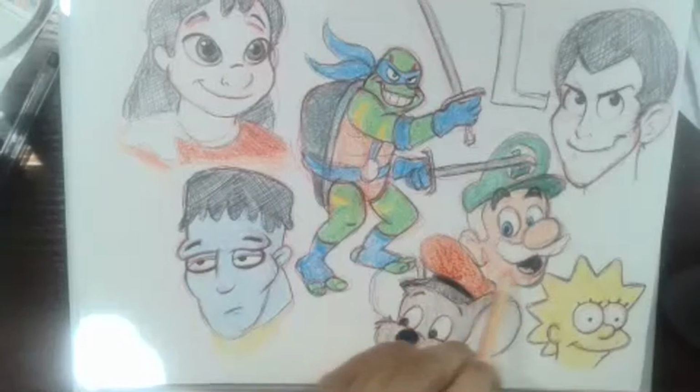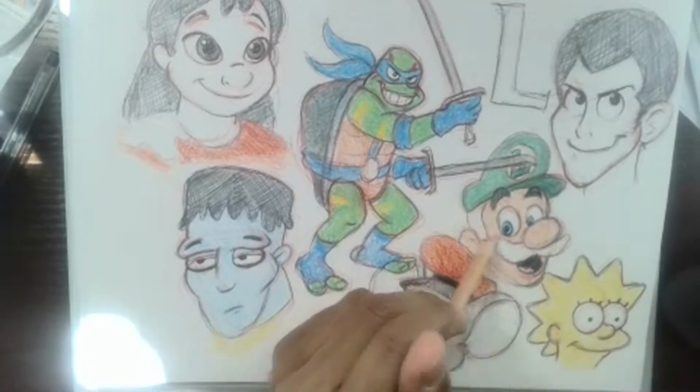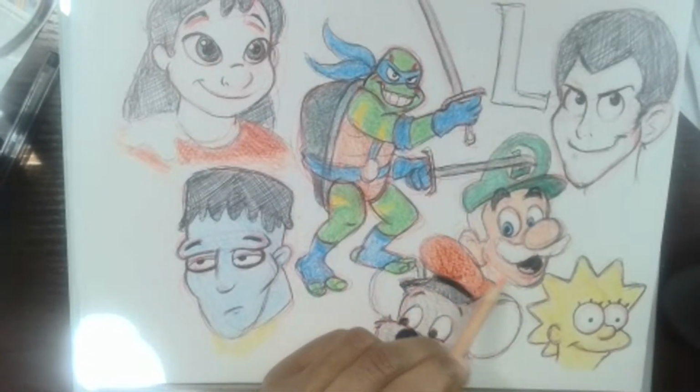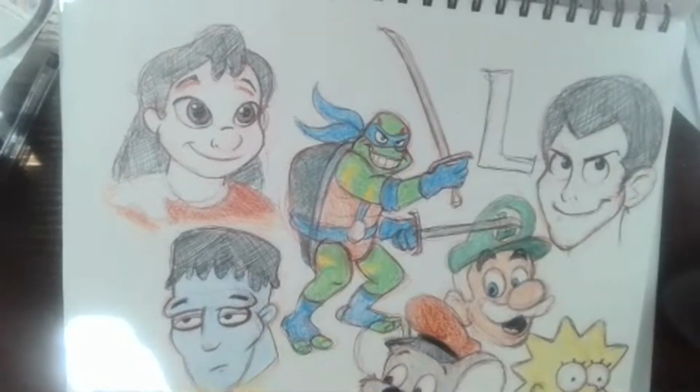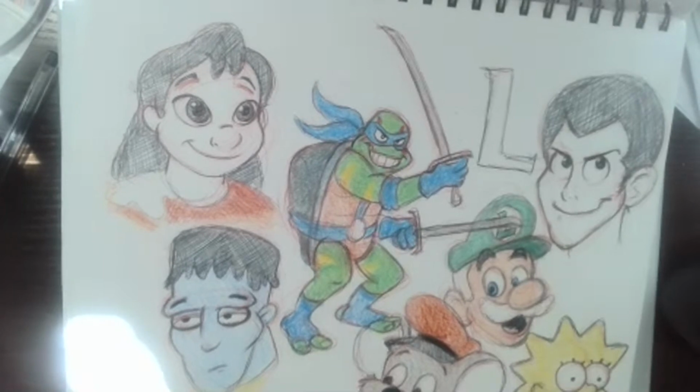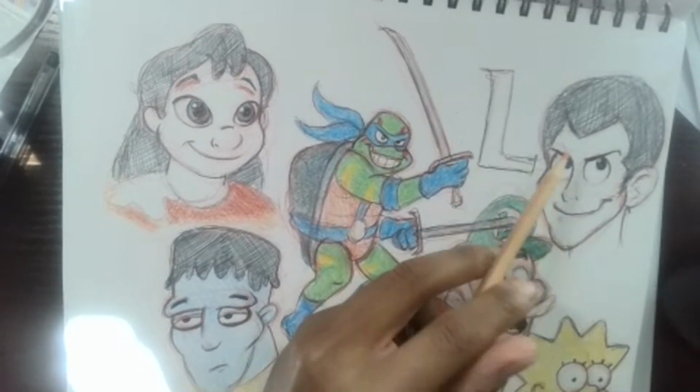Get that nice, even consistency. All right. To do the same for Lupin up here.